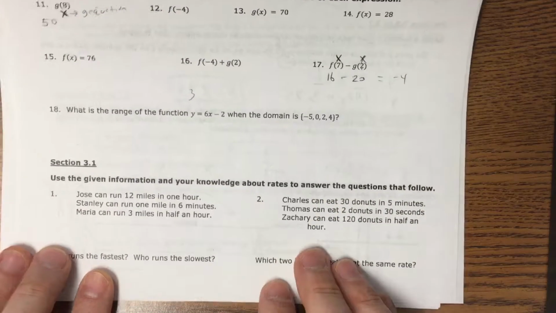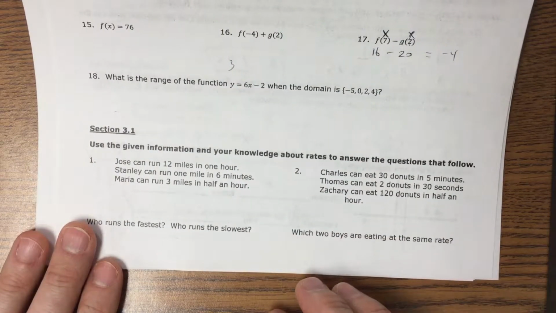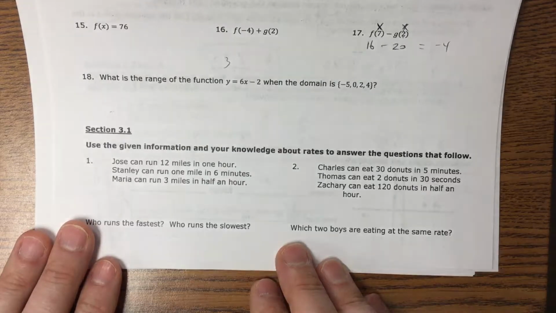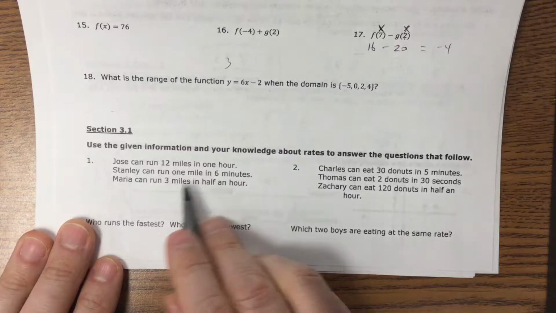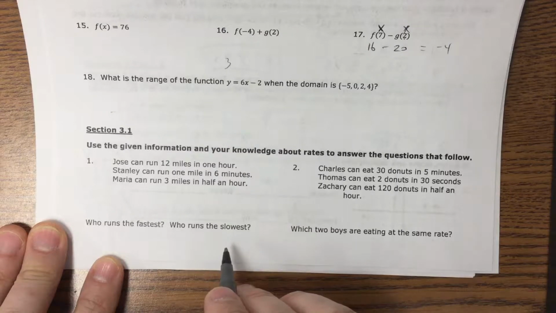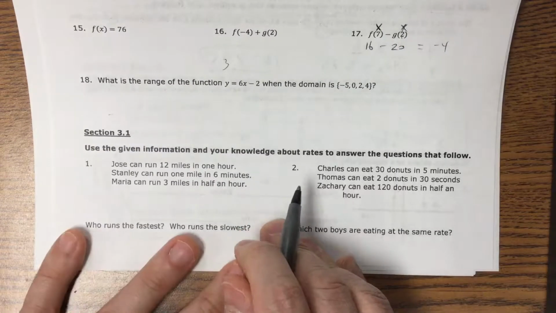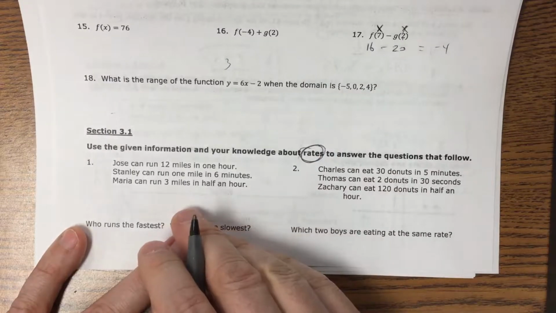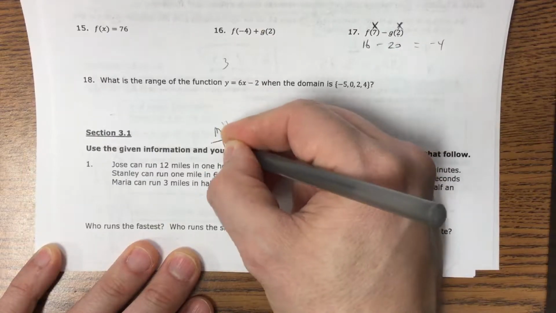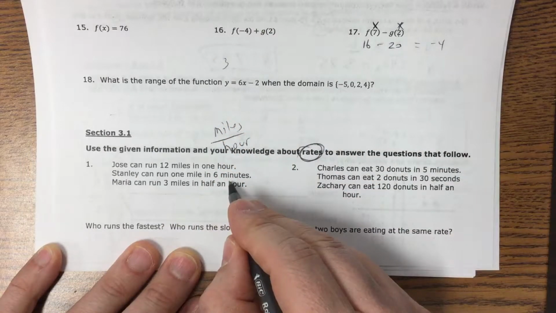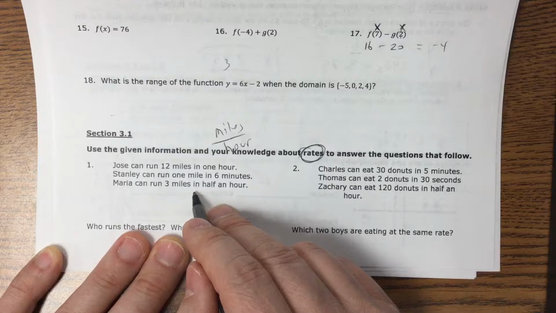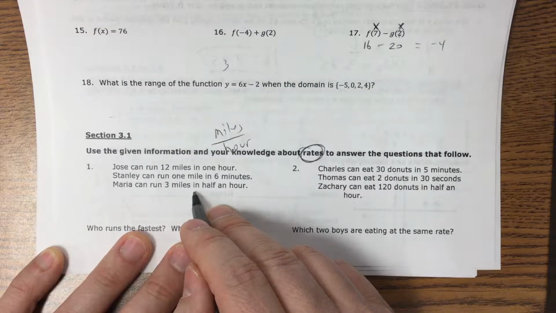Section 3.1. Use the given information and your knowledge about rates to answer the questions that follow. Jose can run 12 miles in 1 hour. Stanley can run 1 mile in 6 minutes. Maria can run 3 miles in half an hour. Who runs the fastest? Who runs the slowest? Okay, on these, it's all about getting a standard rate. We talk about miles per hour, not miles per minute, not miles per half an hour. So we need to convert all these to miles per hour. When we have a standard rate, we can see who's faster or slower.